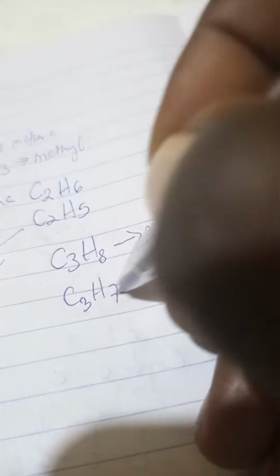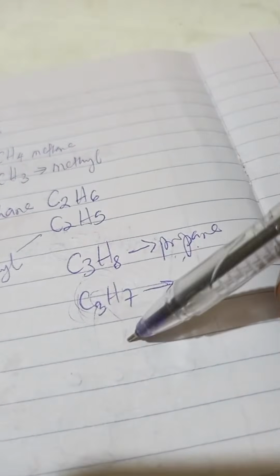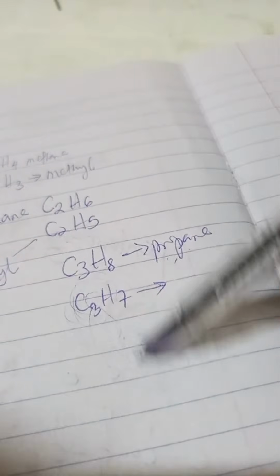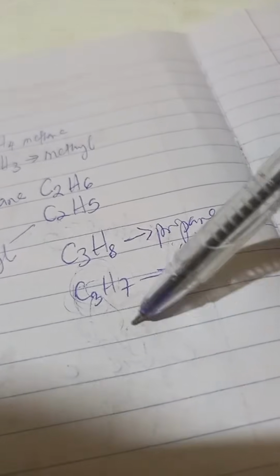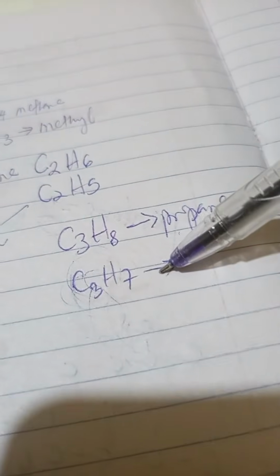If I remove one hydrogen from here, that will be C3H7. Who can tell me the name? C3H7, what is it called? Propyl. Okay, that's correct. Propyl.